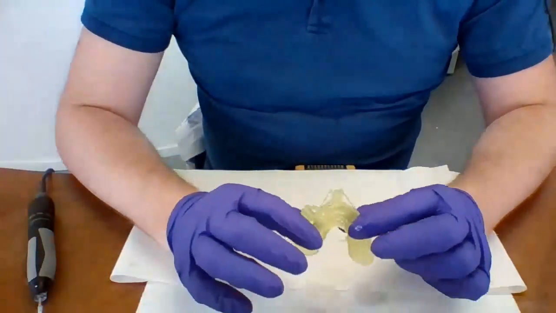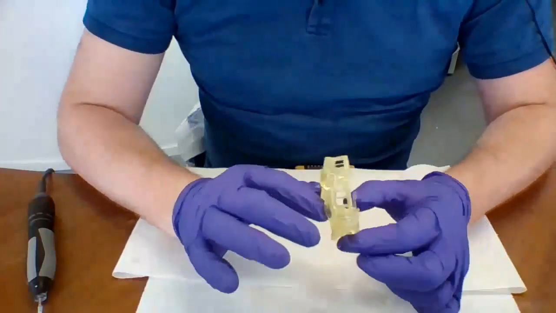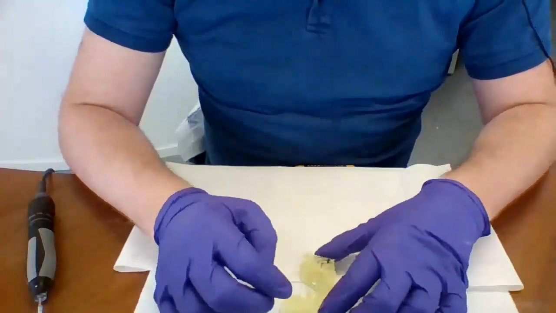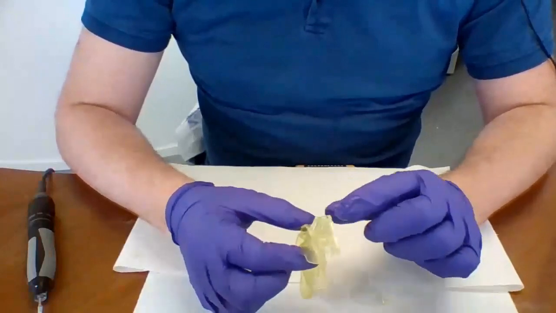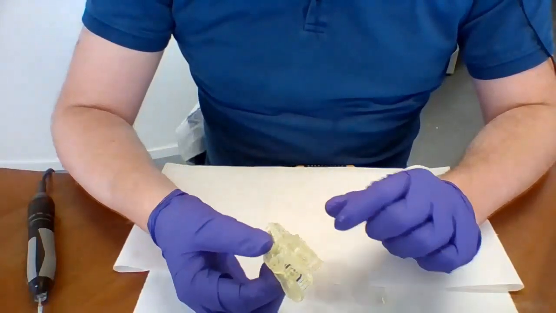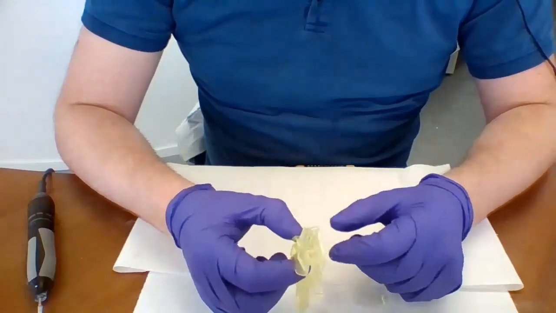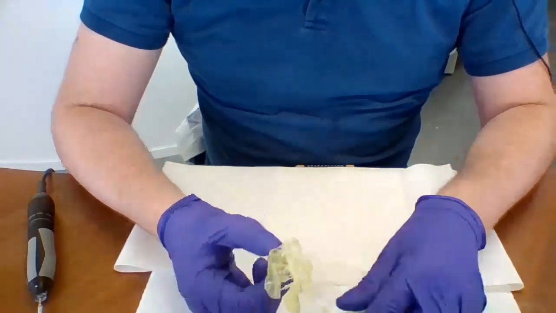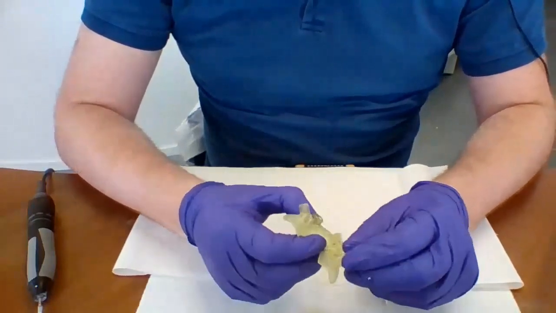Okay, thank you, Menno. As you can see, I've printed here a surgical guide with the new support style. And the new support style makes it quite easy to remove. With the older support style, you still had to really break them off, but now you just rotate a little bit and take the supports off.